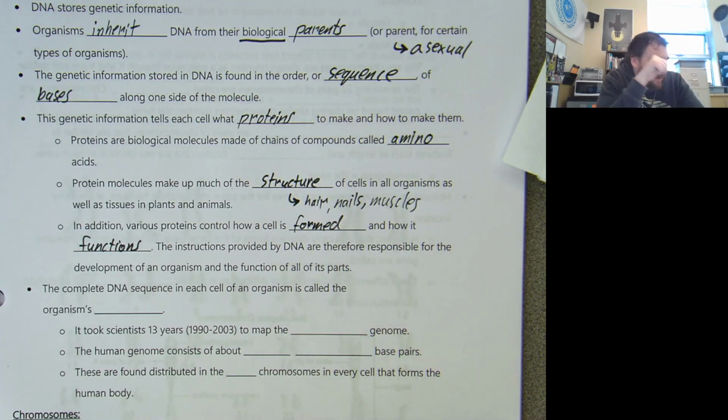Malik, what are you doing? Put your leg down.